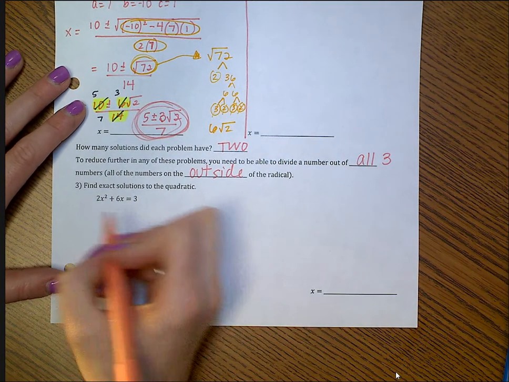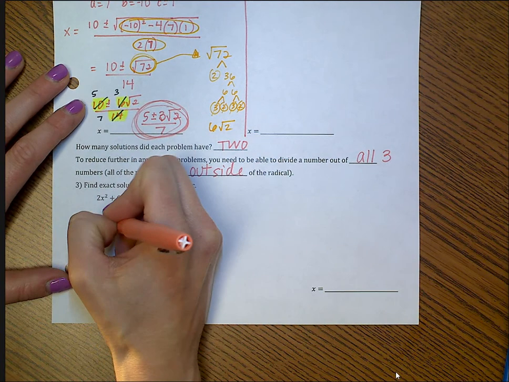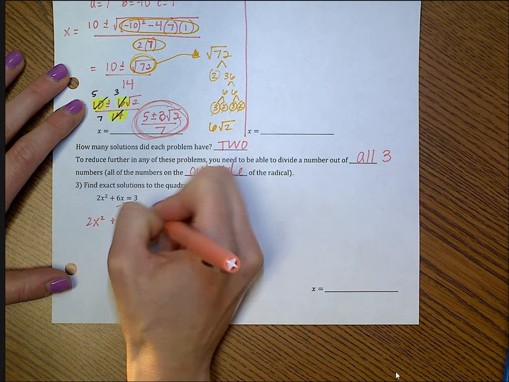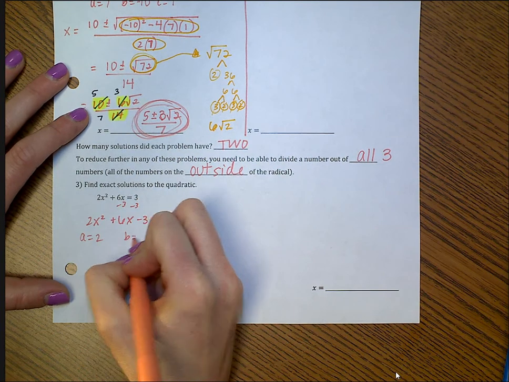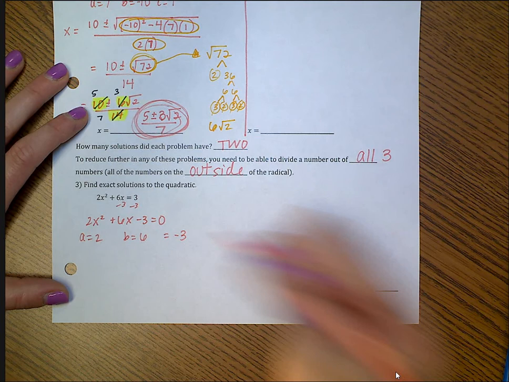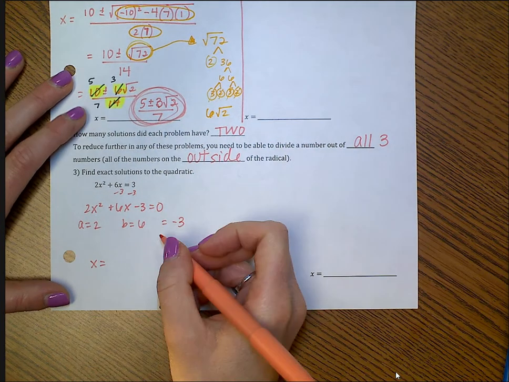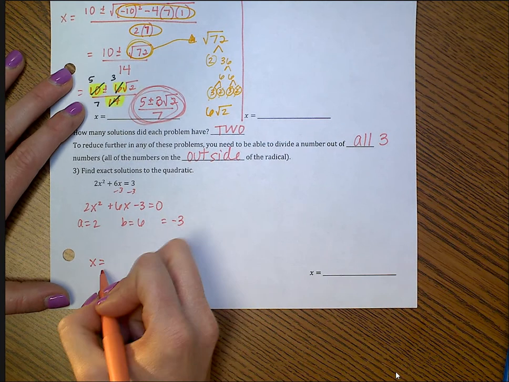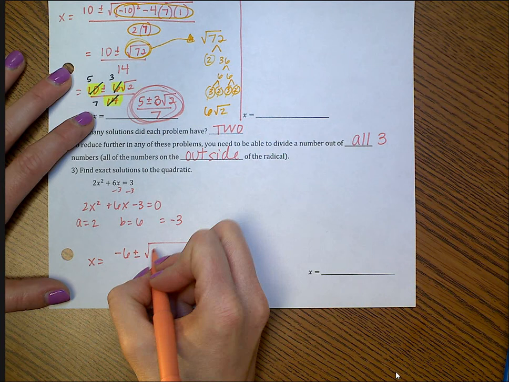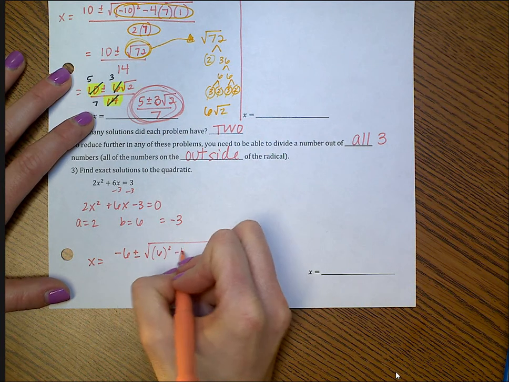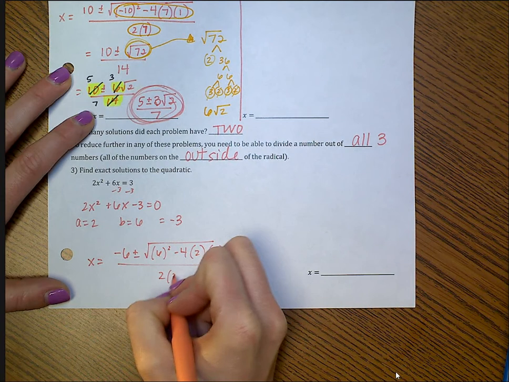If I look at number 3, I notice this is not in standard form because it has to equal 0. So you have to move that over. If you use a positive 3 as your C value, you're going to get the entire thing wrong. So be careful. Make sure it equals 0. Honestly, this is the same process as what I just did, but practice makes perfect. So the opposite of b would be negative 6 plus or minus the square root of b squared minus 4 times 2 times negative 3. All of that over 2 times 2.